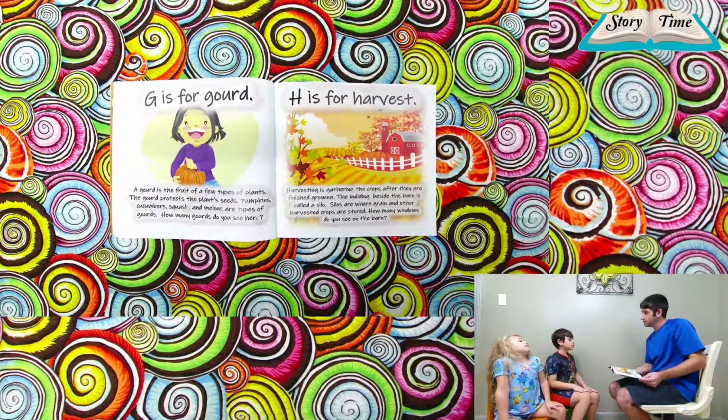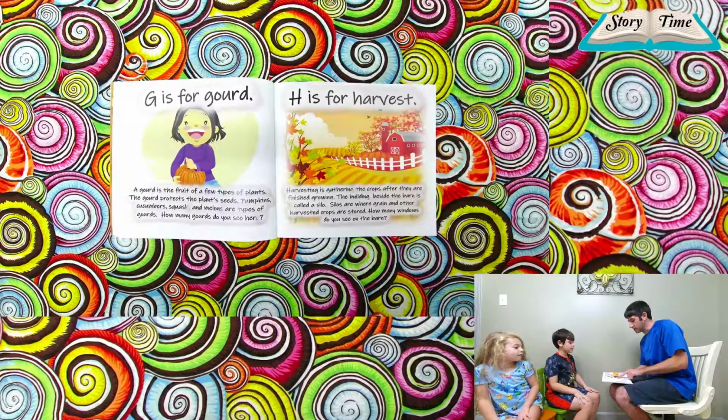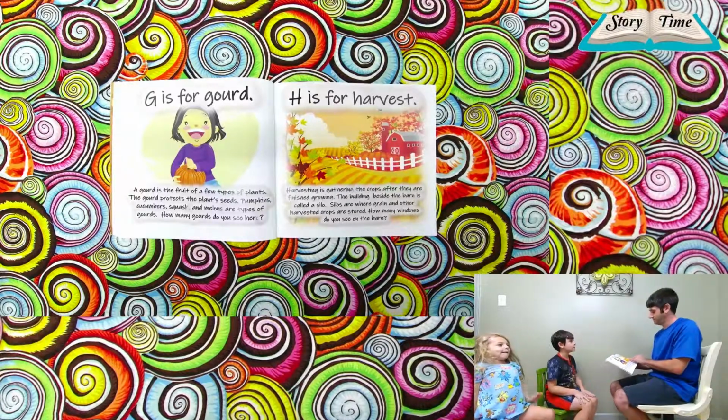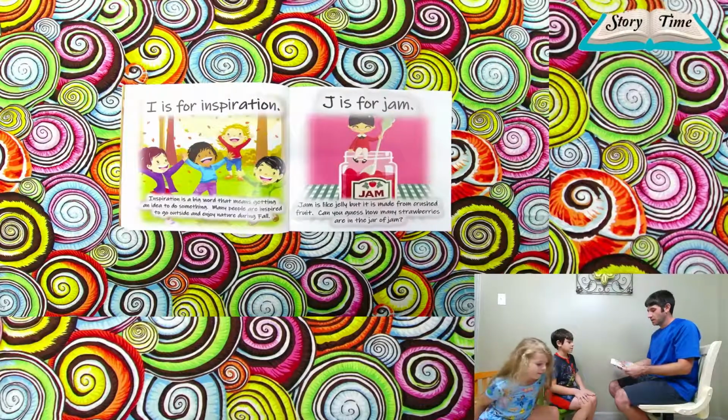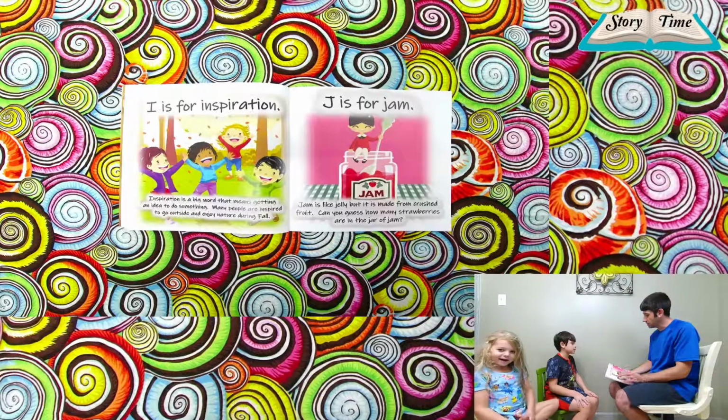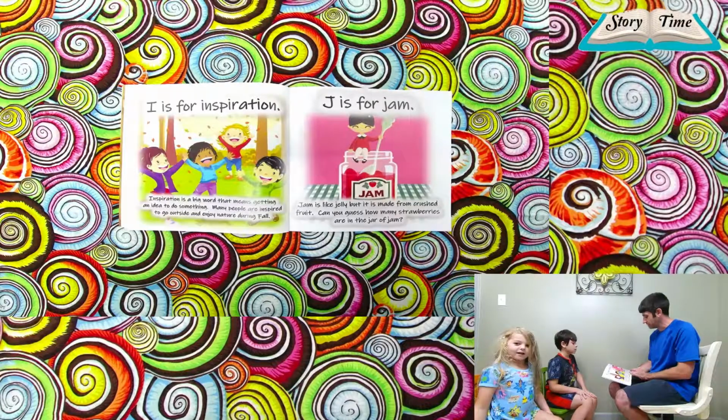Hey, what's a gourd? A gourd is a type of fruit, or a vegetable. Pumpkins, cucumbers, squash, and melons are types of gourds. Oh, cool. I is for inspiration. Inspiration is a big word that means getting an idea to do something. Many people are inspired to go outside and enjoy nature during fall. J is for jam. Jam is like jelly, but it is made from crushed fruit. Can you guess how many strawberries are in the jar of jam?